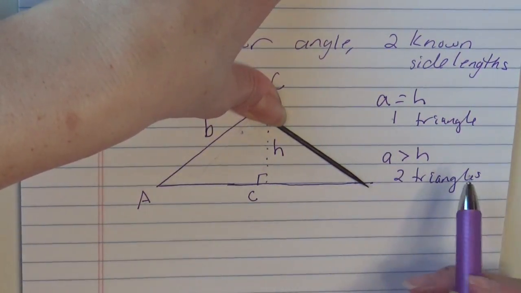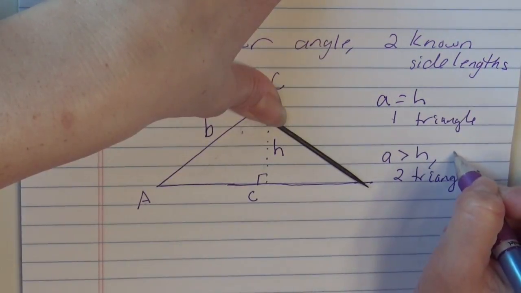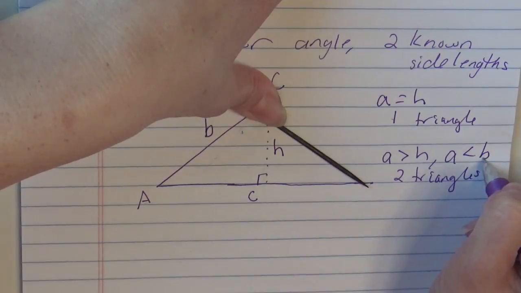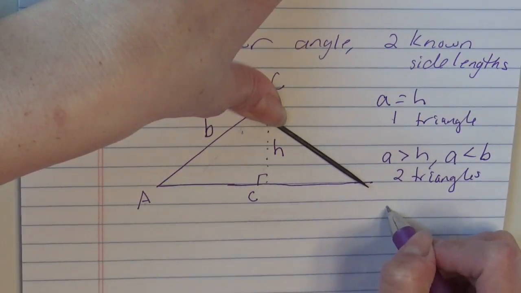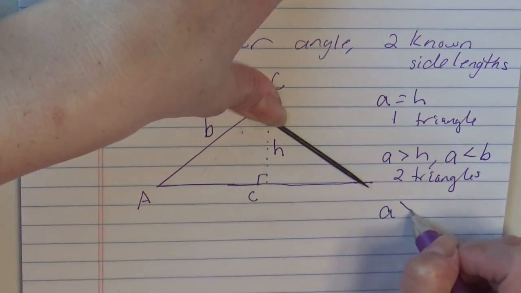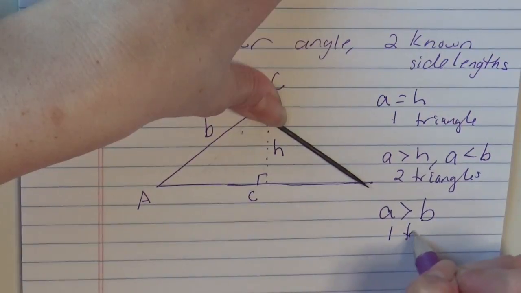Okay, so if A is greater than height, and also A is less than side length B, I get two triangles. If side length A is greater than side length B, then that's only going to give me one triangle.